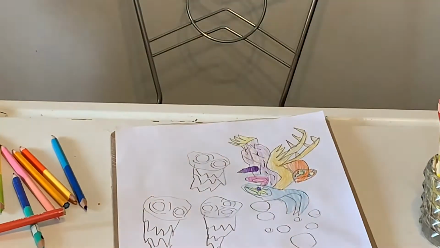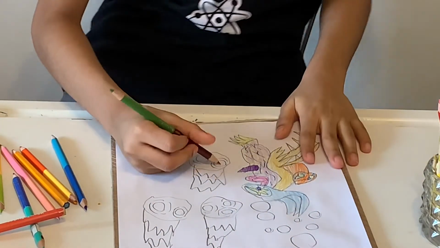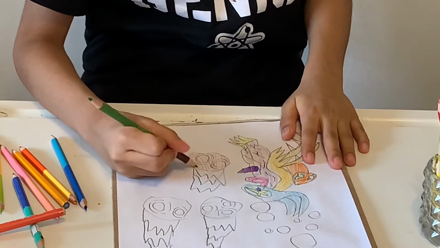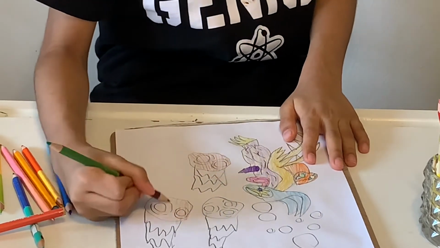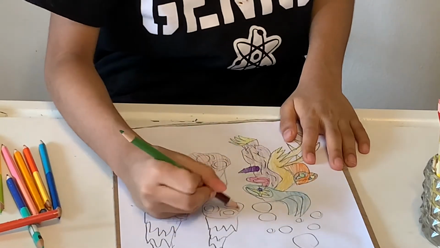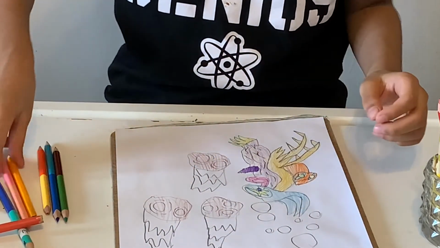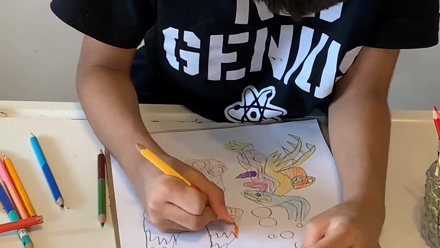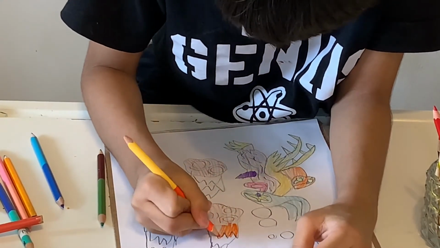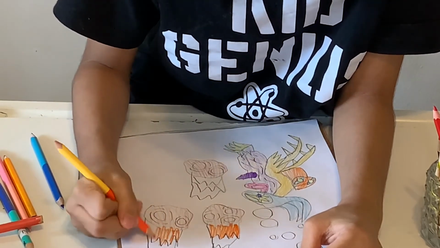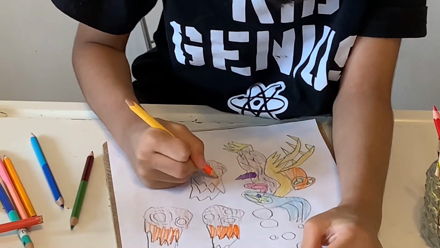Then we can add the meteor type of thing. We'll make it brown. And then we could add the fire. So I'll add the orange right here. And right here.